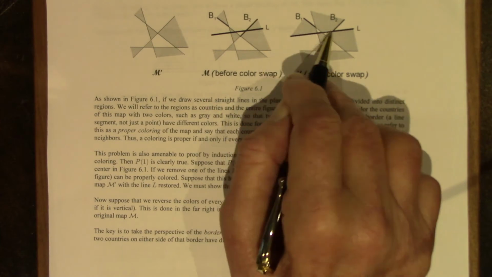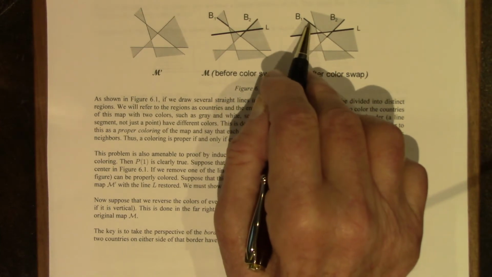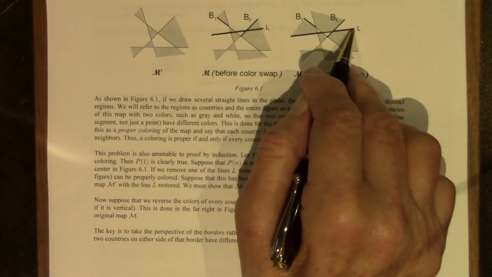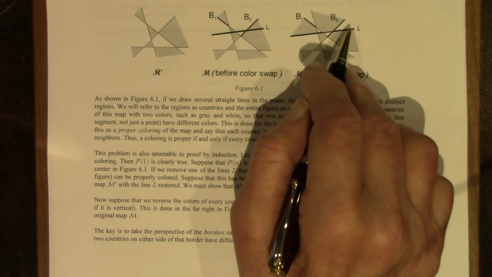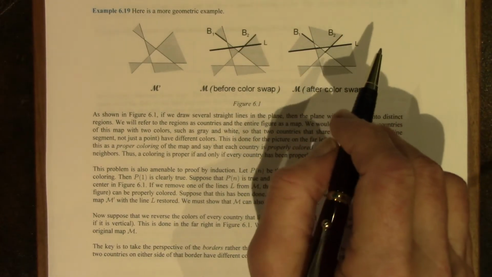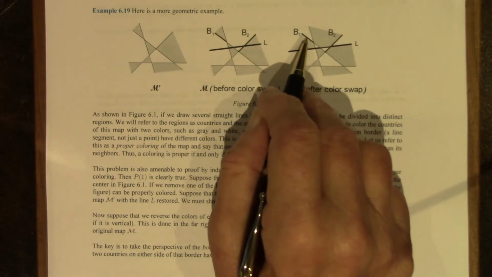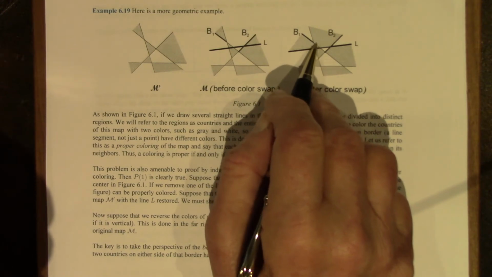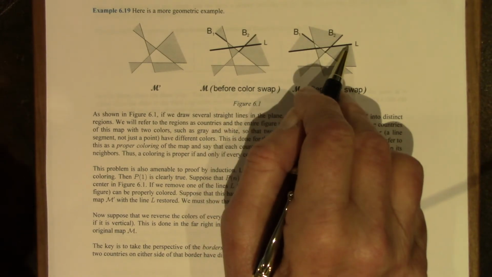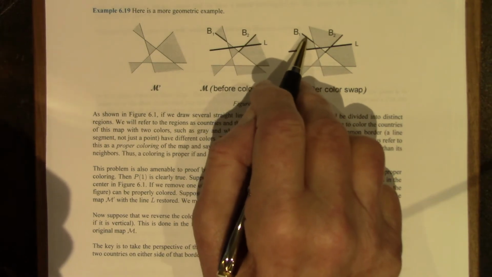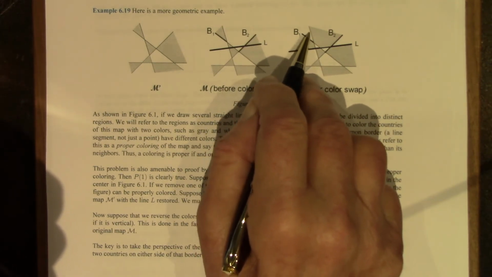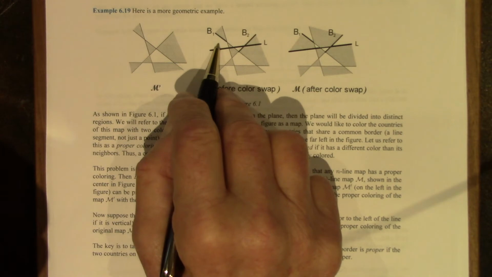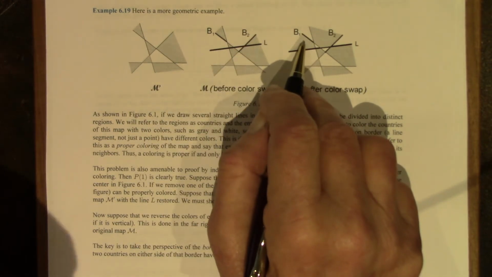Among the borders that are not part of L, there are two types: the ones that don't touch L and the ones that do, and those borders get cut into two separate borders by L. Now you have to go through and think about these different types of borders. For example, this border B1 was completely contained above the line. So the countries on opposite sides of B1 that used to be gray above and white below, I've swapped the two. But the point is, they're still different.